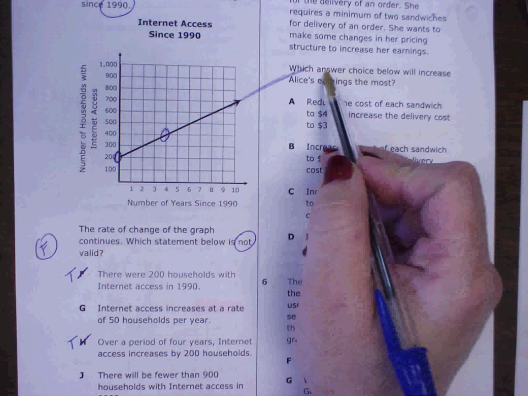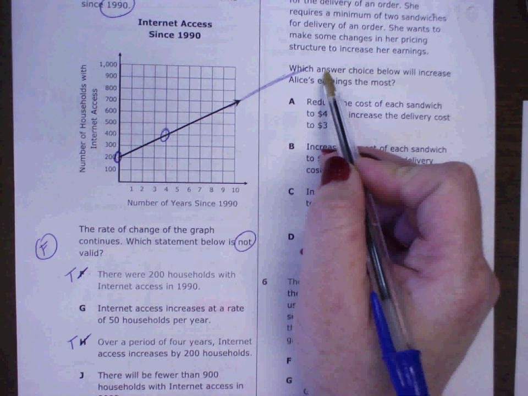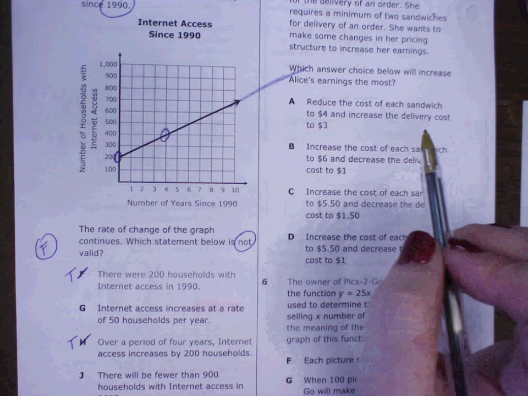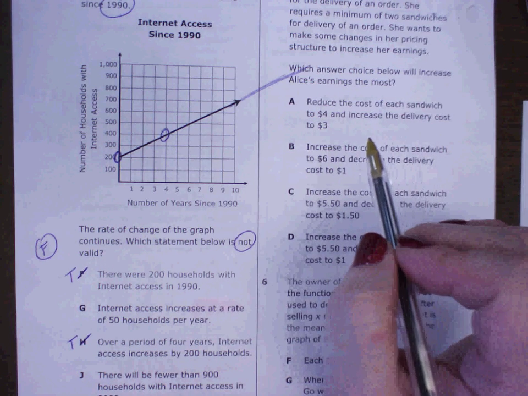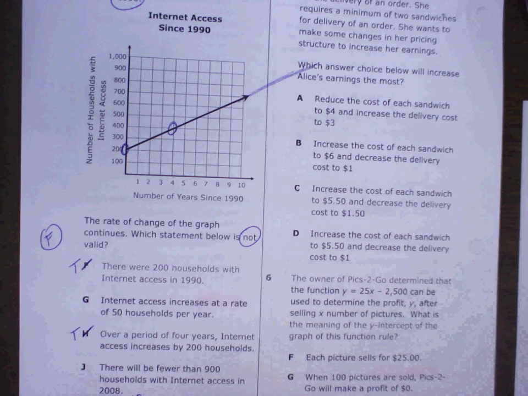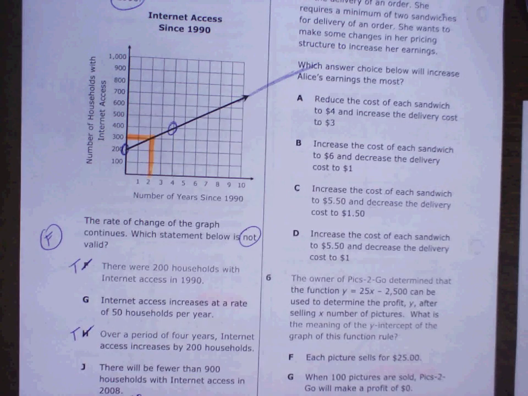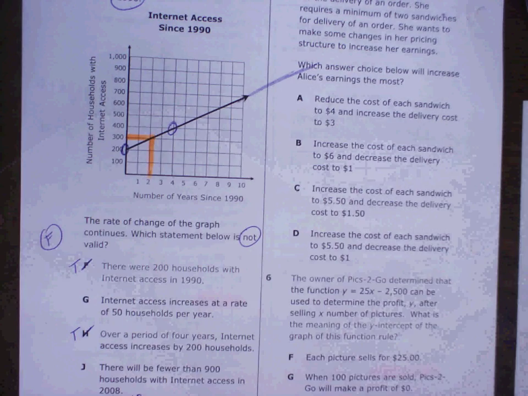Okay, so it's not fewer then. Do the slope of that. It's 300 divided by what?